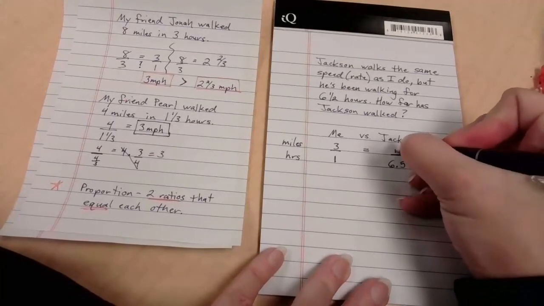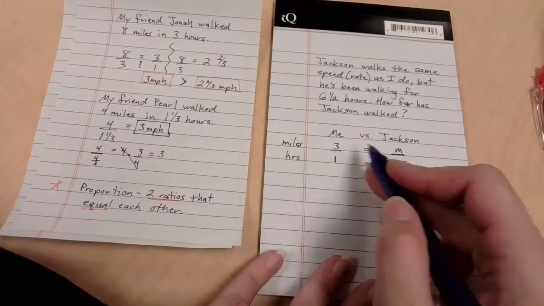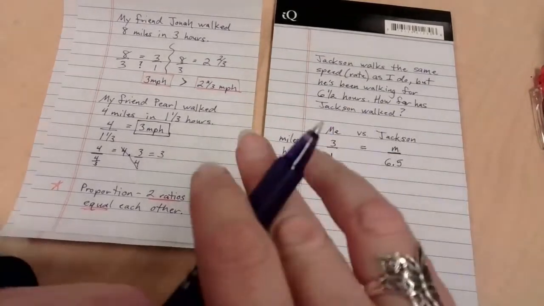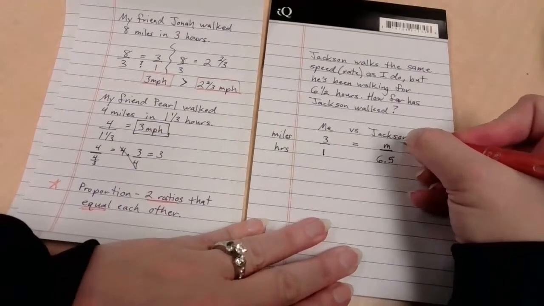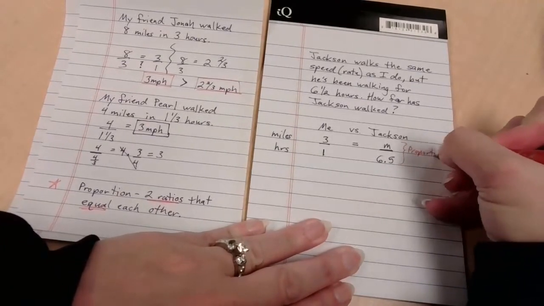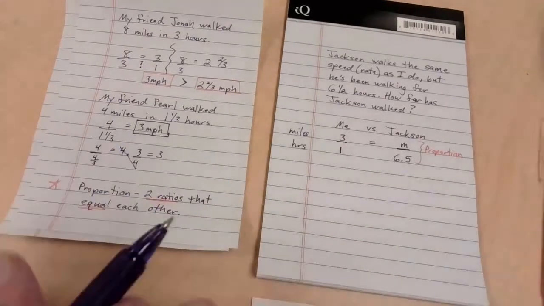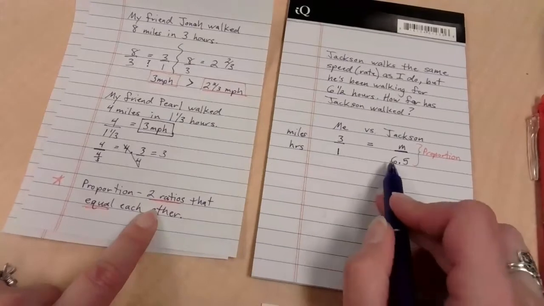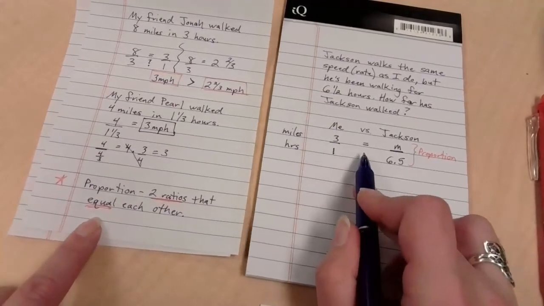So what do I not know? I do not know how many miles Jackson has walked. This is a proportion. All right? Put this here for you as a reminder. Proportion. There we go. Proportion. We are saying I have a fraction equal to a fraction. I have 2 ratios that equal each other.